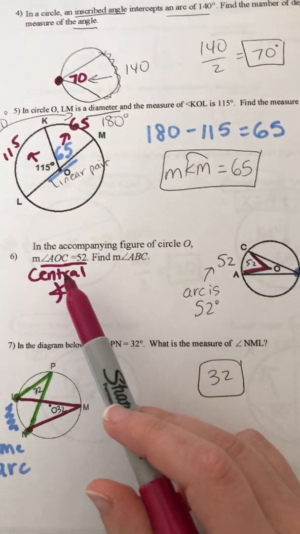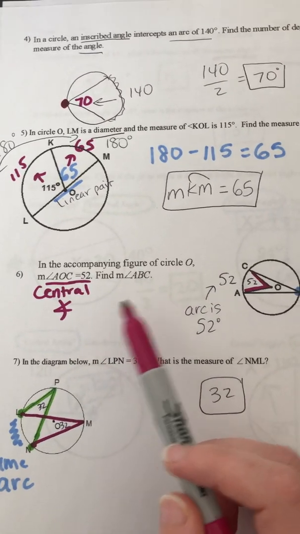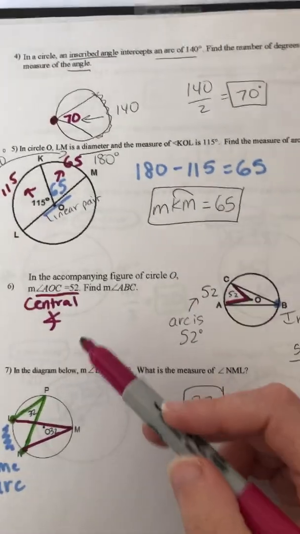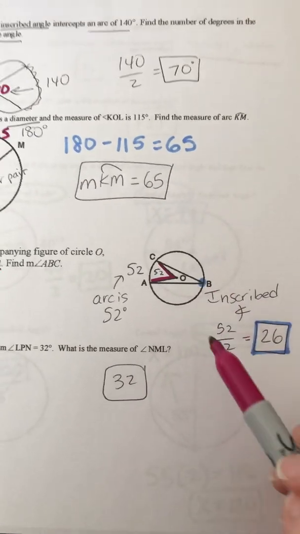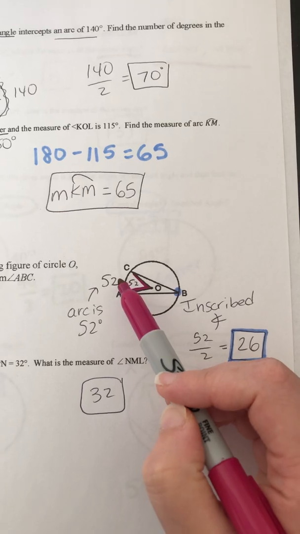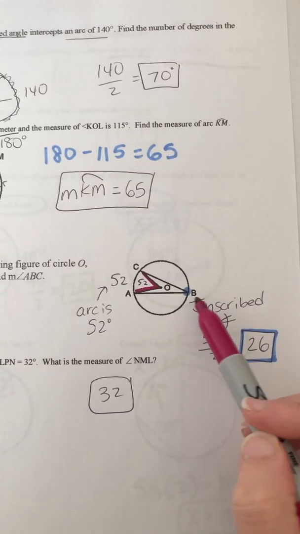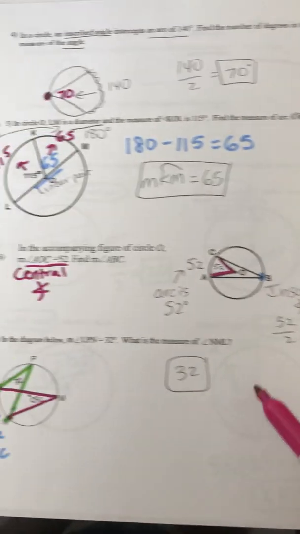Next question, AOC is 52. Find the measure of angle ABC. Well, what type of angle is AOC? We go to our picture, AOC. Oh, it is a central angle. That's why I wrote it down. But the B here is dealing with an inscribed angle. So if the central angle is 52, the arc is 52. They both are sharing this arc of 52, but the inscribed angle is smaller. Half of 52 is 26.